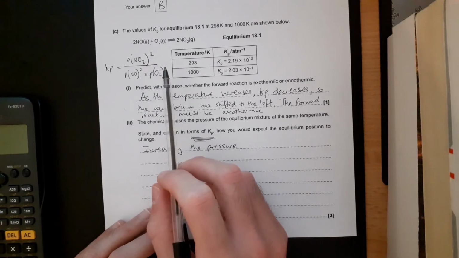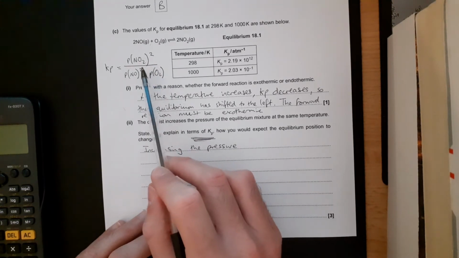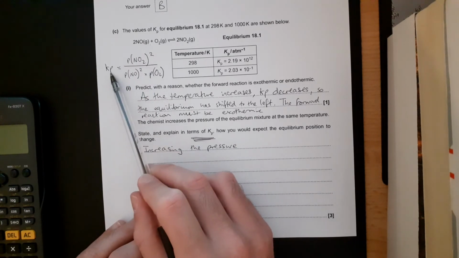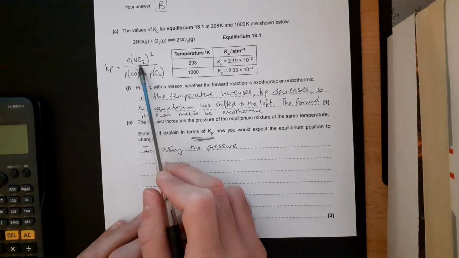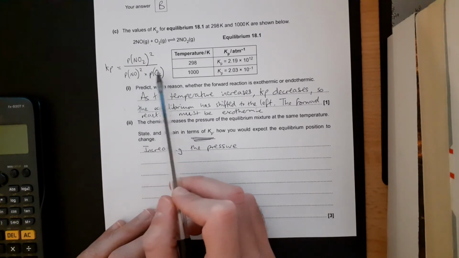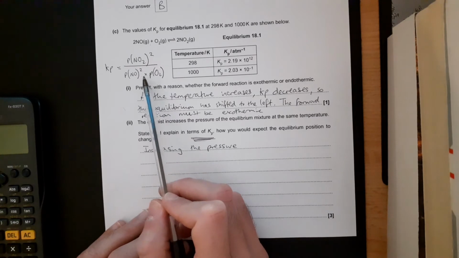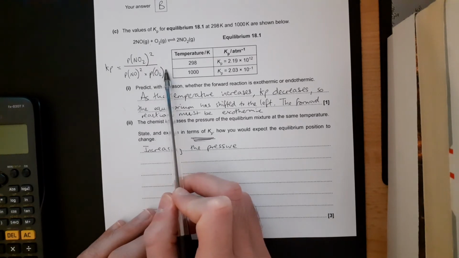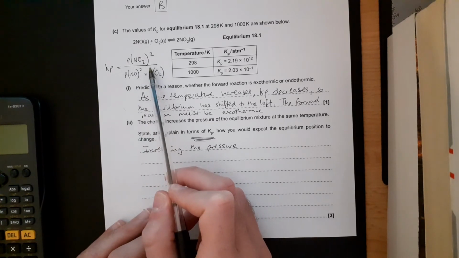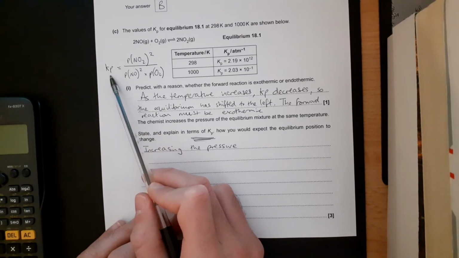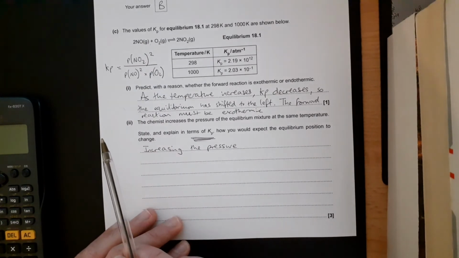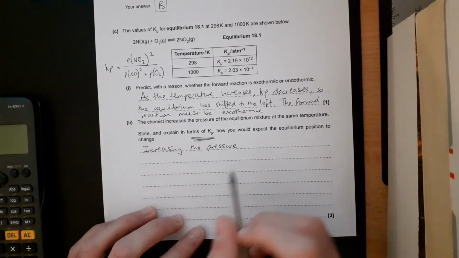So if the total pressure is getting bigger, all of these values are getting bigger. But if all of these values get bigger, it's going to have more of an effect on the bottom of Kp than on the top, because we've got values that are overall to the power of 3 on the bottom. We've got a power of 2 here and a power of 1, and we've only got a power of 2 on the top. So if all these numbers get bigger, it's actually going to make Kp smaller, because the increase on the bottom is going to be more than the increase on the top. So that's the first thing that we're going to say.